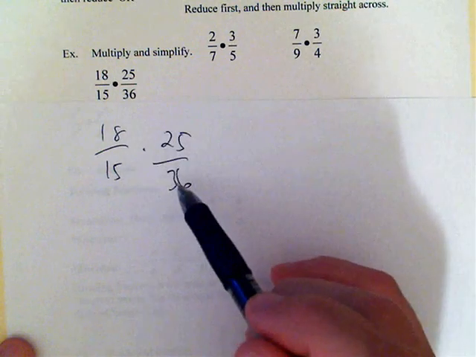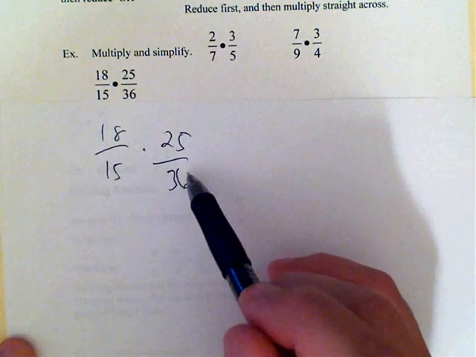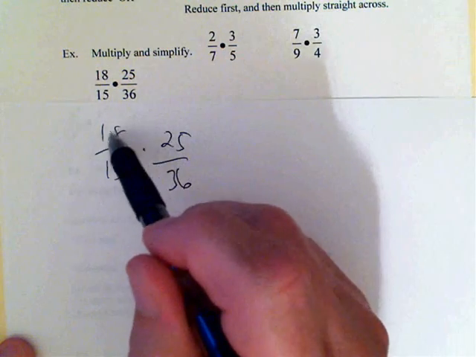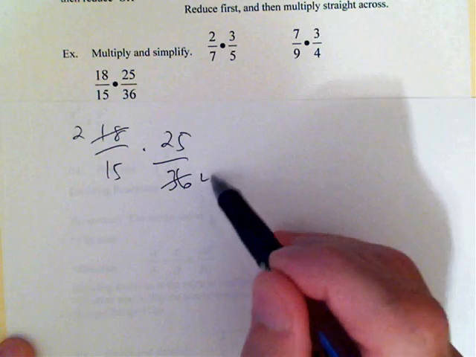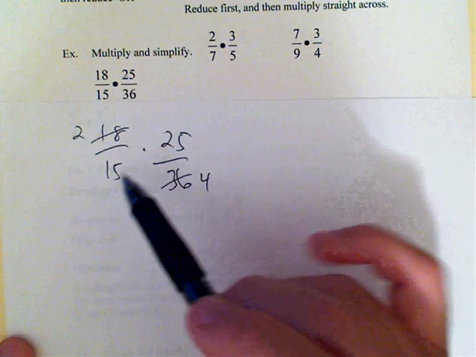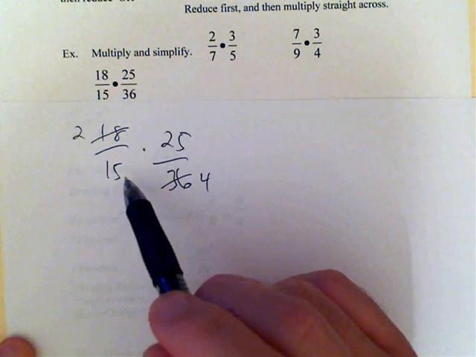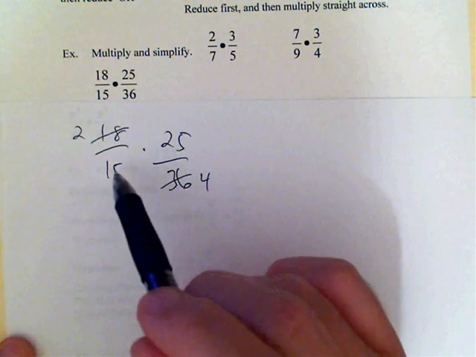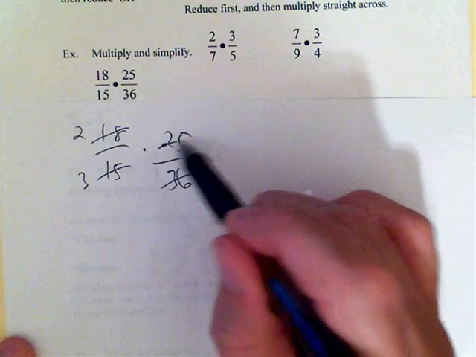18 and 36. Now I know what the largest number is that divides into both 18 and 36. Let's assume that you don't. Assume that I don't. Let's say that we know that 9 does. So 9 goes into 18 2 times. 9 goes into 36 4 times. Now, I easily could reduce 18 and 15 also. Nothing says I couldn't. Let's look at what we have and say that 15 and 25 reduce. And they do, because we know that 5 goes into both of those. 5 goes into 15 3 times, and 5 goes into 25 5 times.